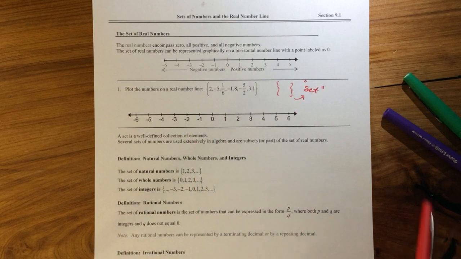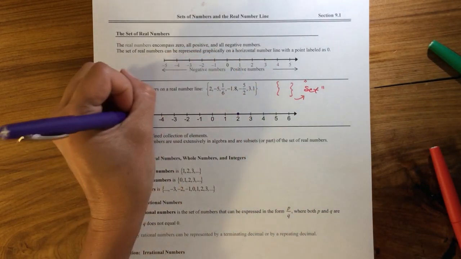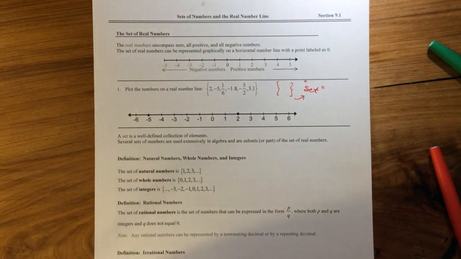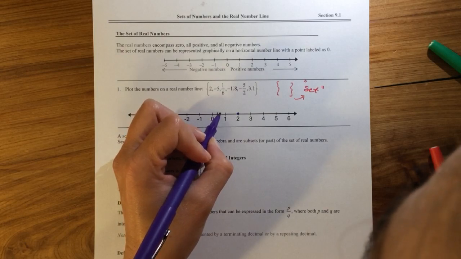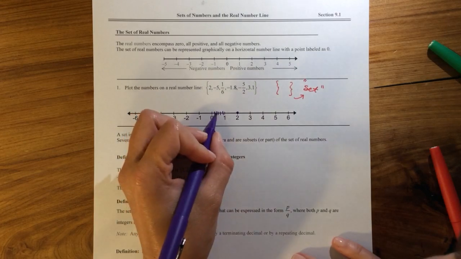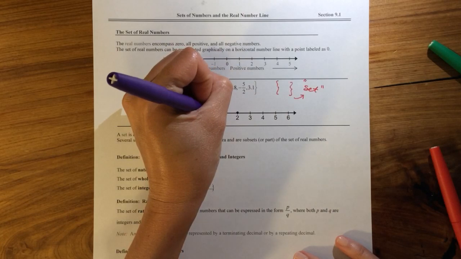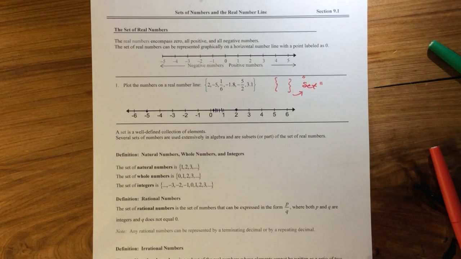I've got 2. So I'm just going to put a little dot on 2. -5, 1/6. Okay, so that's 1/6. That means if we take the 1 and we break it up into 6. Right? So 1, 2, 3, 4, 5, 6. This is very specific, but you can just ballpark it on your paper. Basically, you just want to be a teeny tiny bit to the right of 0.